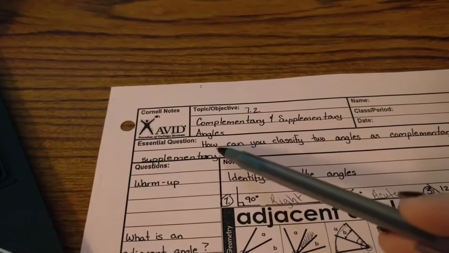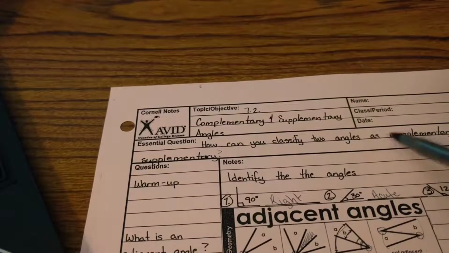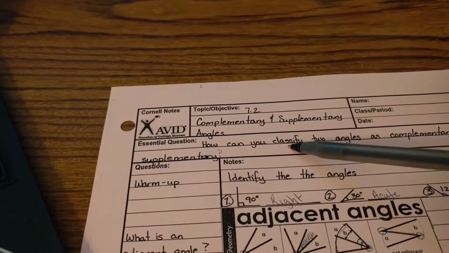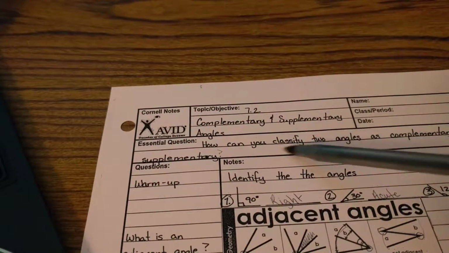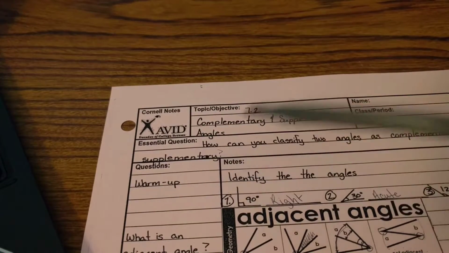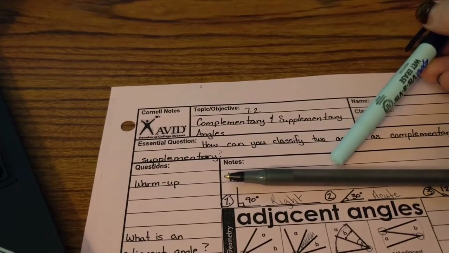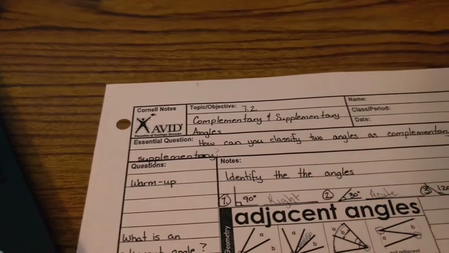So the essential question here is, how can you classify two angles as complementary or supplementary? So remember that classify is mostly asking, how can you tell and look at something and see if it is complementary or supplementary? So you're going to be looking at something and going, is that a complementary angle? Is that supplementary? How can I tell on that?